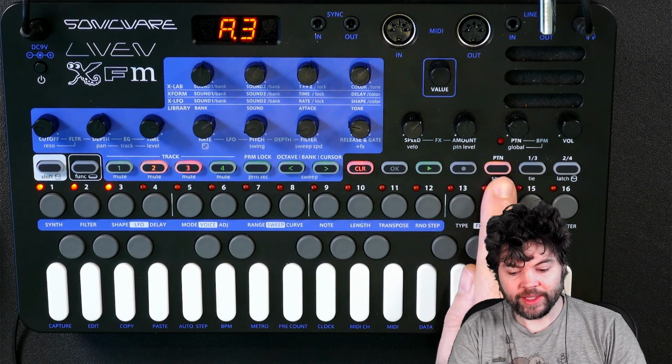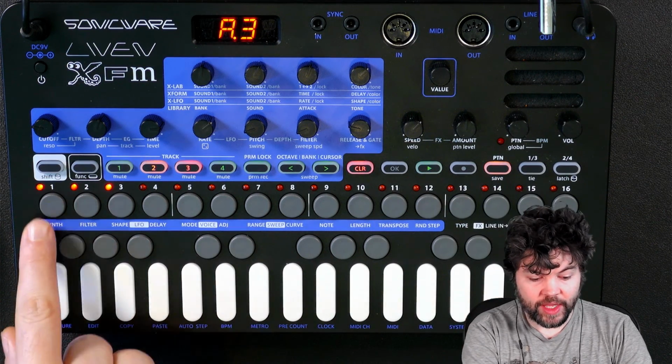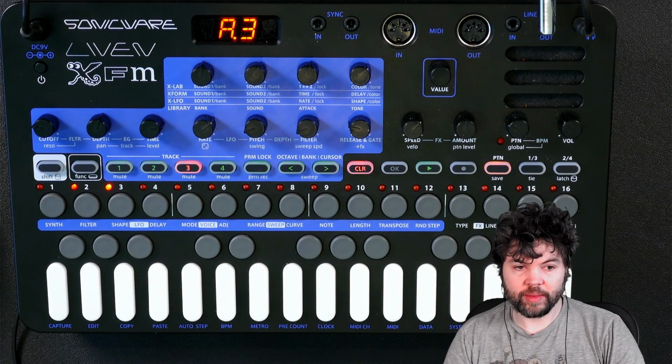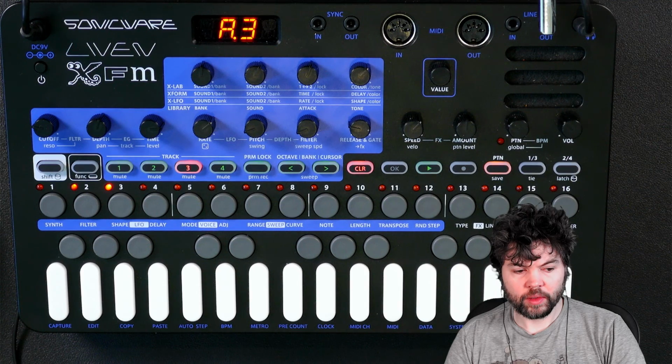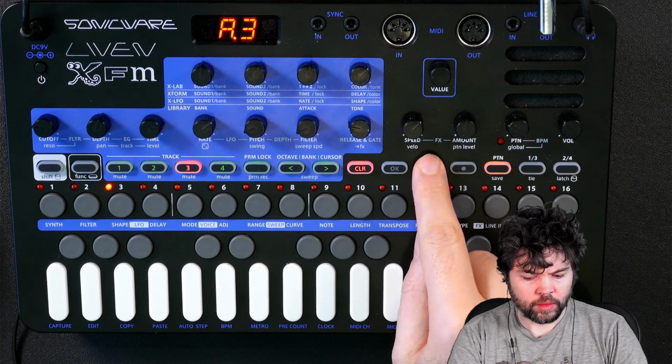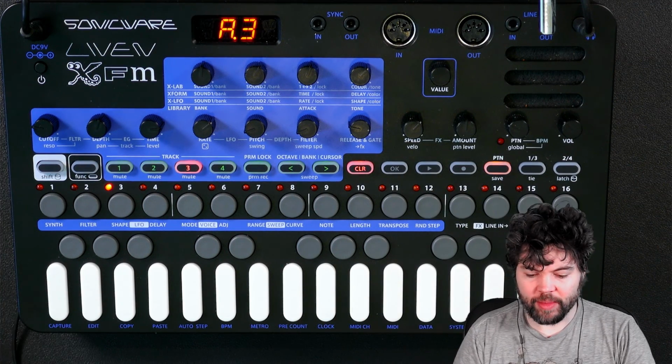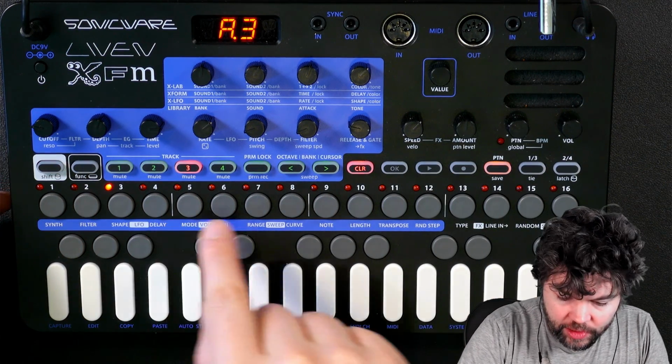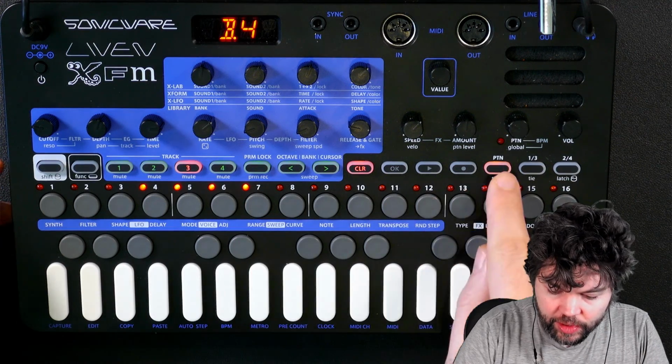So you can see to pattern chain, I press pattern twice, and then I click the patterns that I would like to loop. Okay, I think I'm broadly happy with that, so let's move on to listening to the B section.